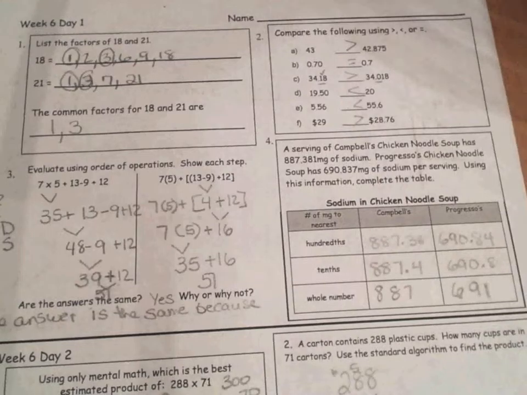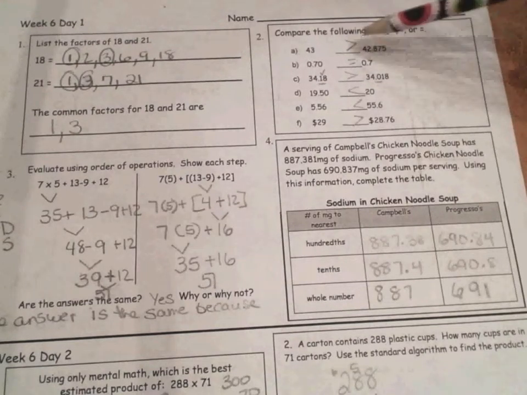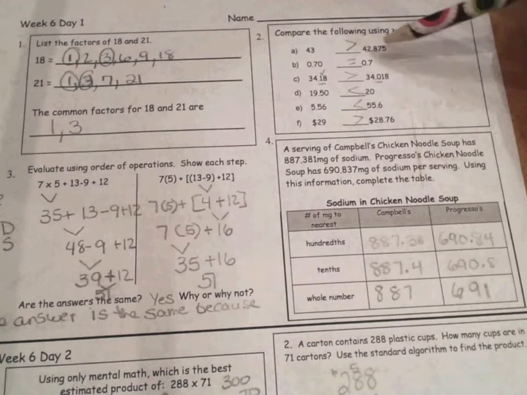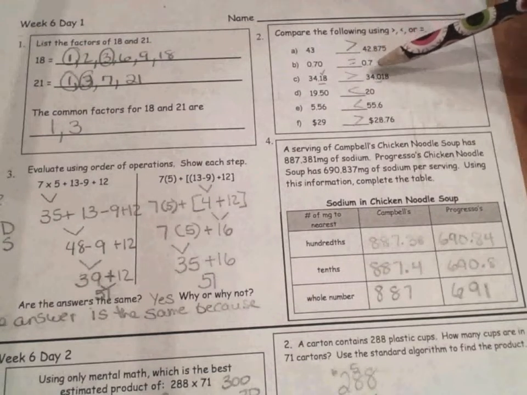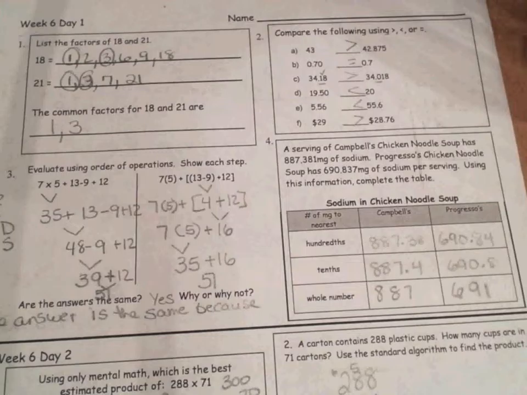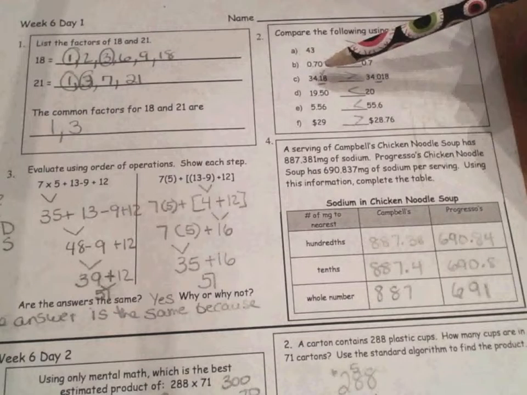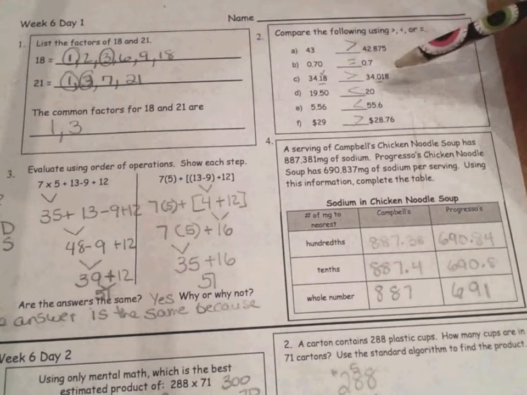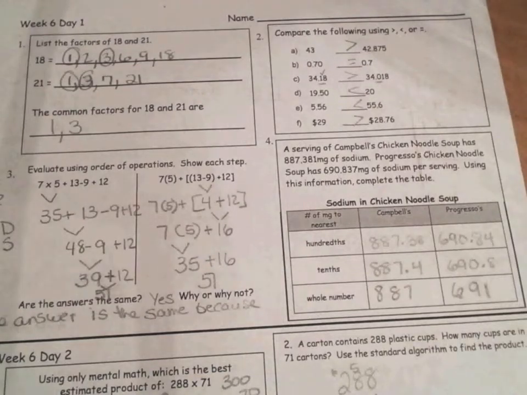For number 2, it says compare using greater than, less than, or equal to. For A, 43 is already more than 42 and 875 thousandths. B, these are equivalent. I can annex as many zeros as I like. It does not change the value. For C, I have 34, which is the same, but when I get to the tenths place, I have 1/10 there and 0 tenths here. So 34 and 18 hundredths is more.